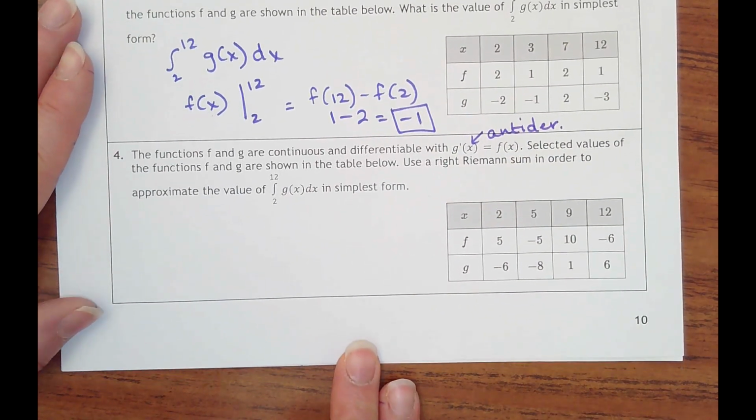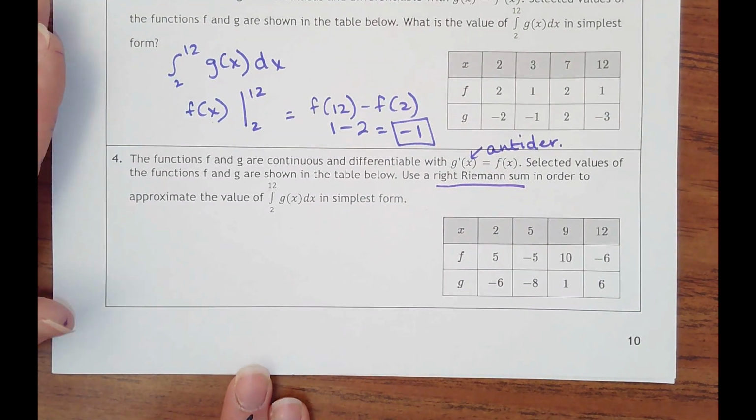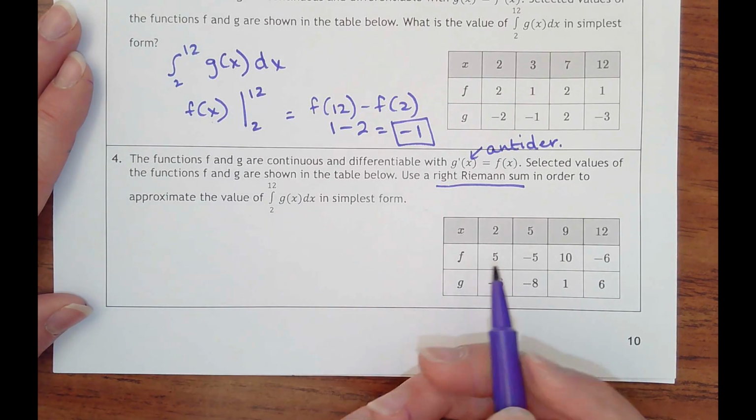Selected values are shown. Use a right Riemann sum. So we're going back to that. Right Riemann sum to find the area. It's an approximation, because remember those pictures of rectangles aren't exact, especially a right and a left Riemann sum are not exact. So it's an approximation from 2 to 12 of g of x.